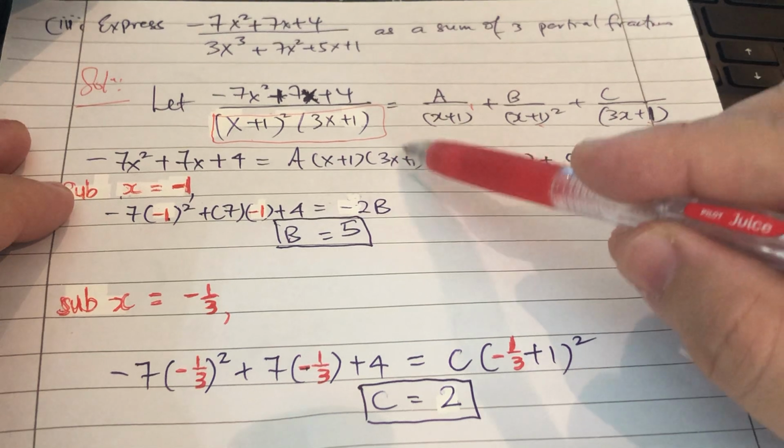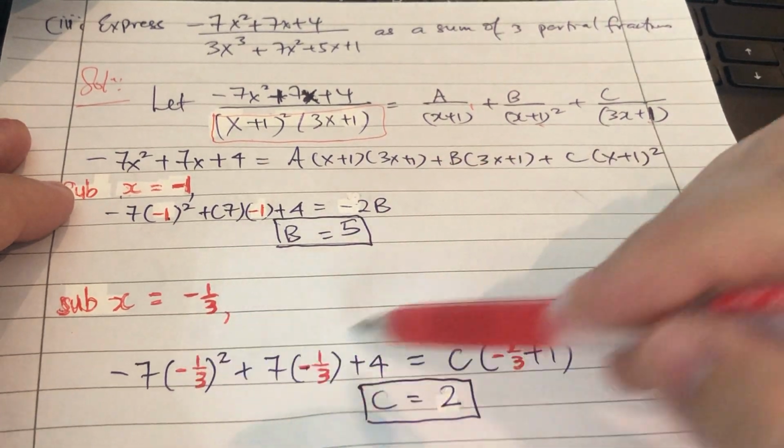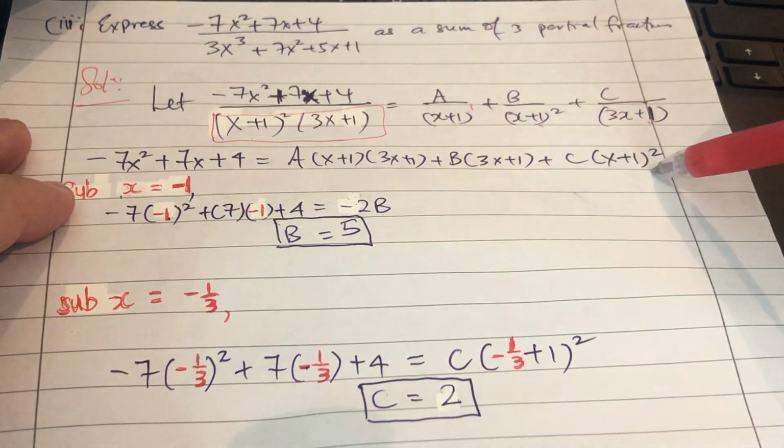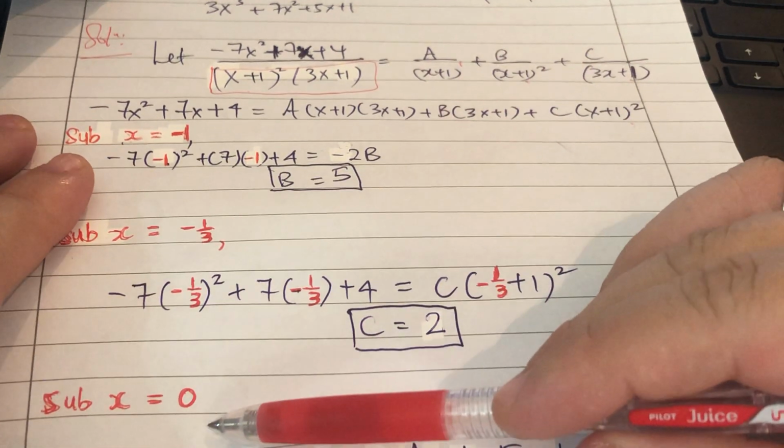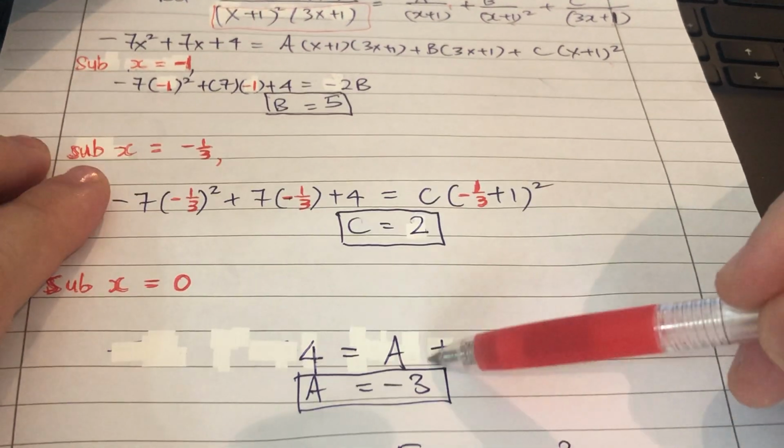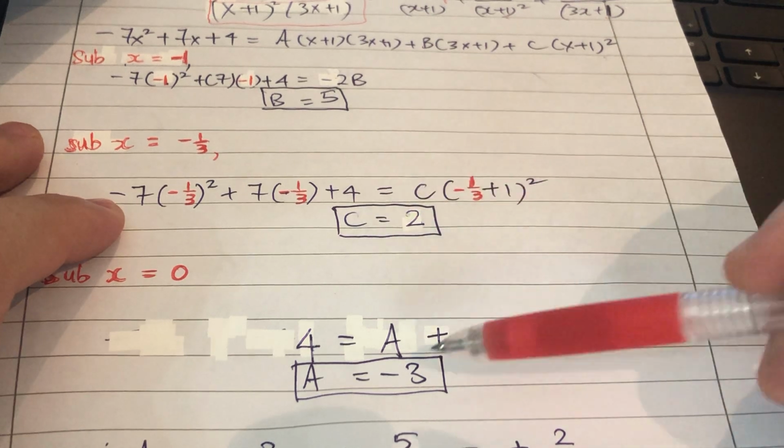Be very careful here, it's not 1/3. You sub in, press the calculator correctly, you'll get this. Okay, lastly, choose any number you want, and with the help of your B and C, you can get the answer.